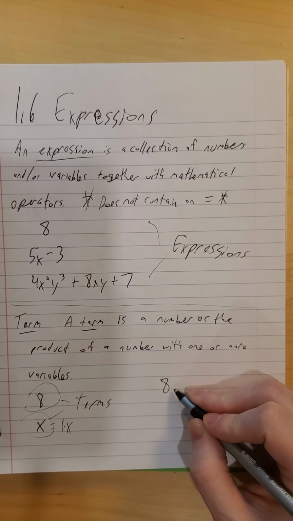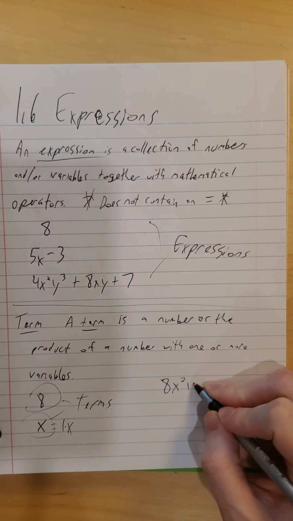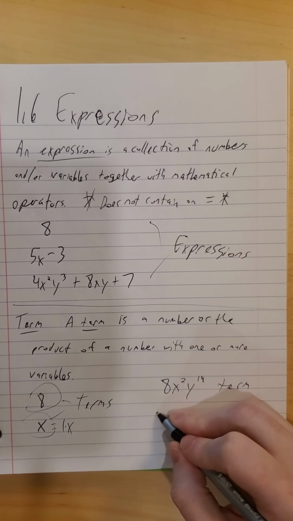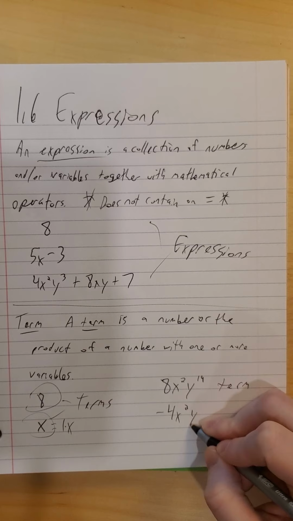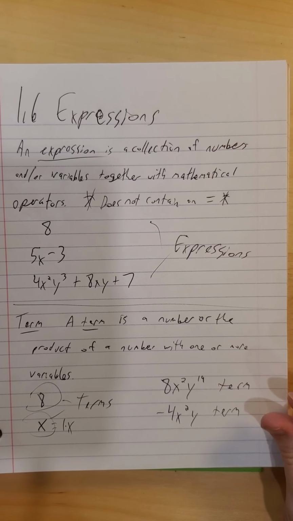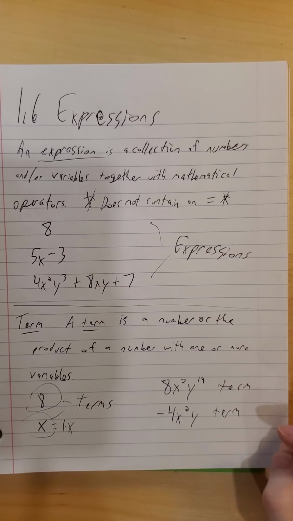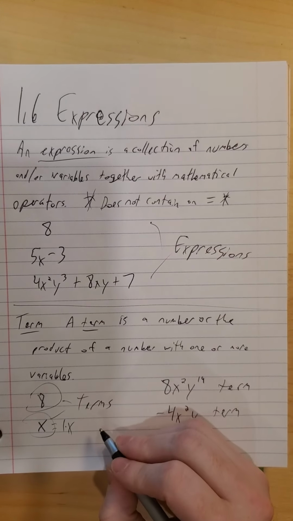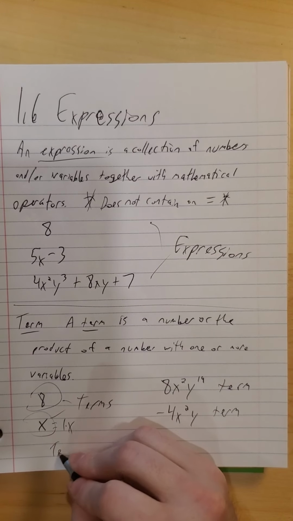And we might have them both at once. 8x squared y to the 19th is a term. Negative 4x squared y is a term. So one thing to watch out for, terms are separated by addition.